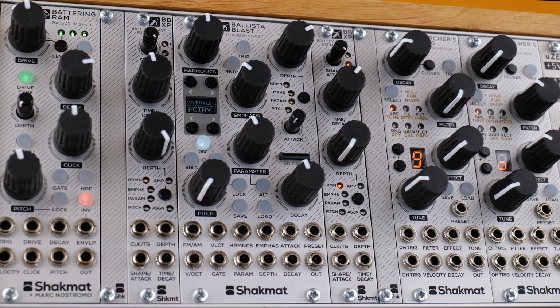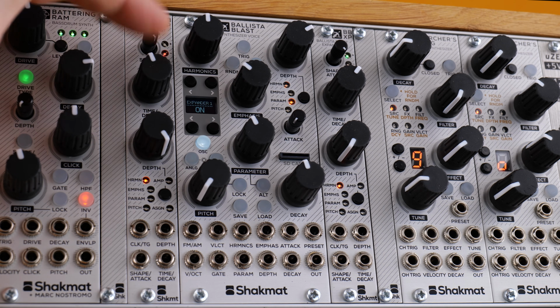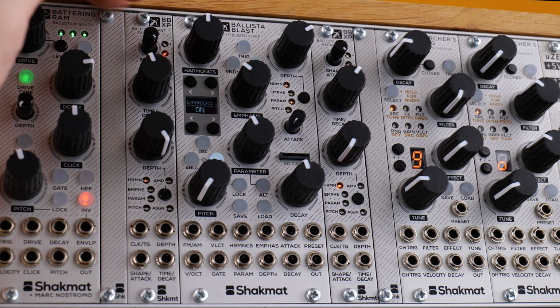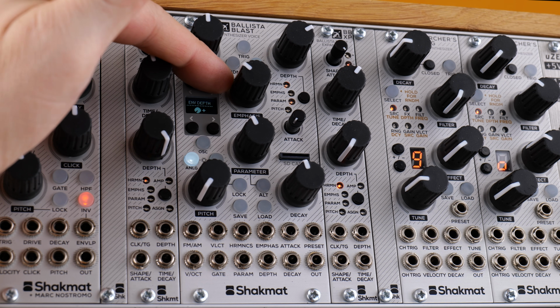Note you have to first import your user wavetables in order to set this to user wavetable mode. Next page is the Expander 1 page, where you can enable or disable your expander. You also have a second page for the second expander, where you can enable or disable the second expander.